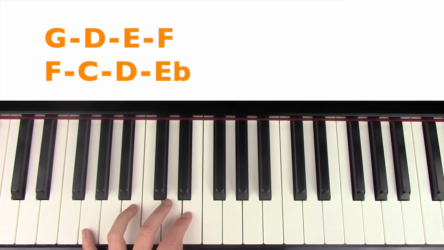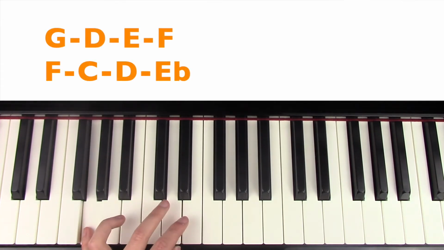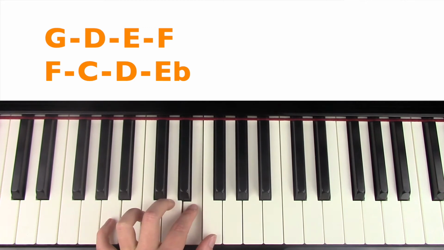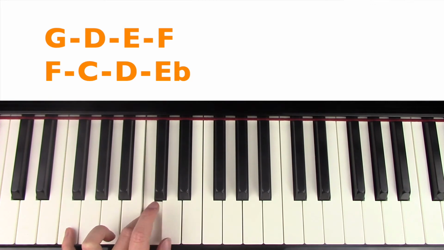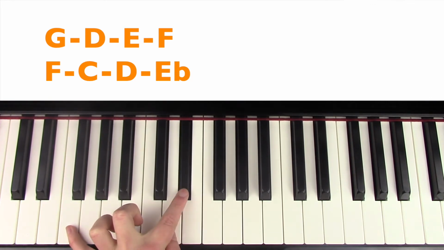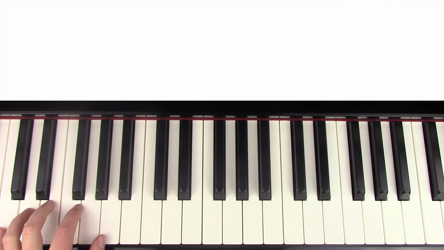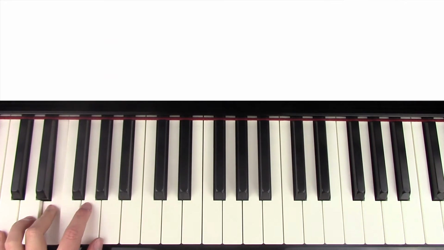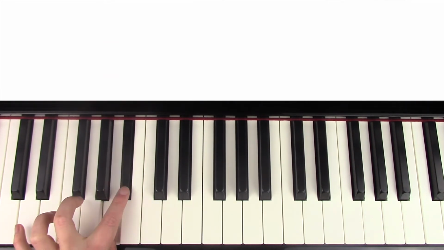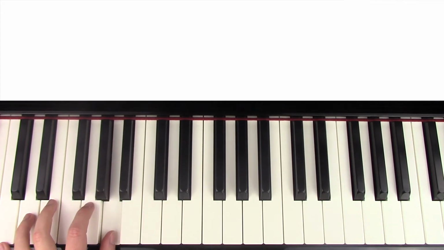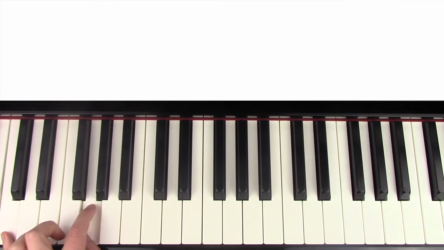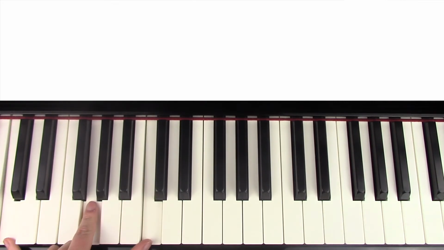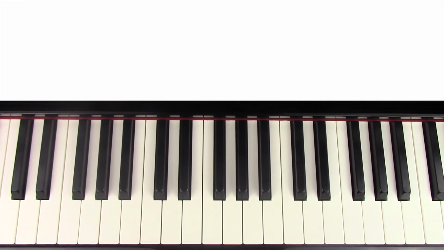And then we're going to come up to G, so we're going to play G, D, E, F, and then down one to F, F, C, D, E flat, and then back down to C, E, G, A, B flat, A, G, E. Then you could just end it on that chord, like a C5, or the octave in there as well. So I'll just play that through again without talking.